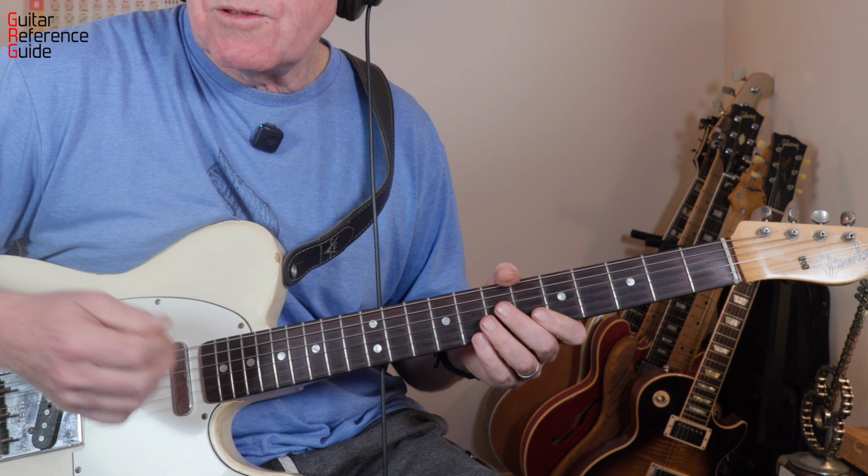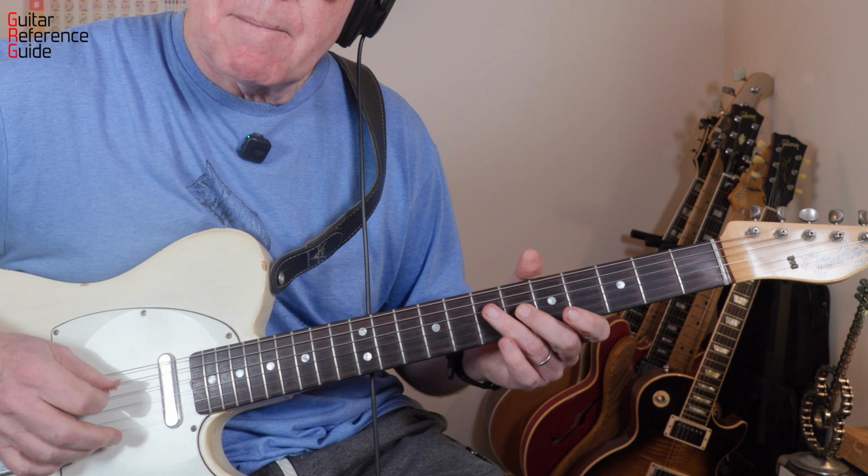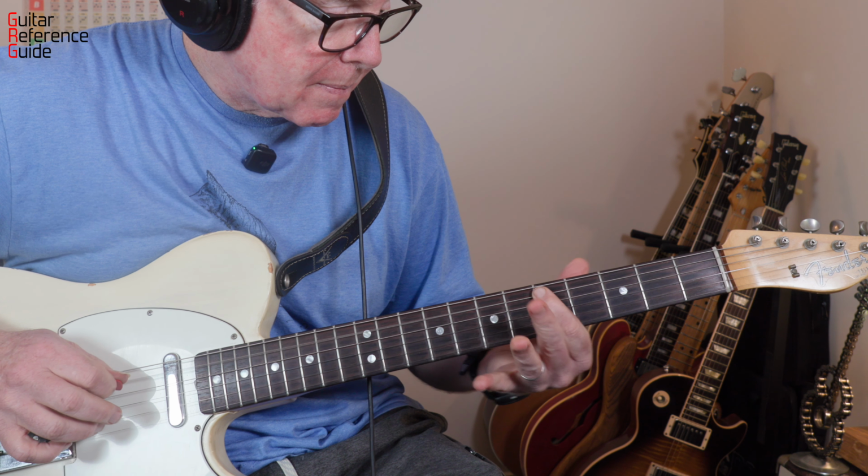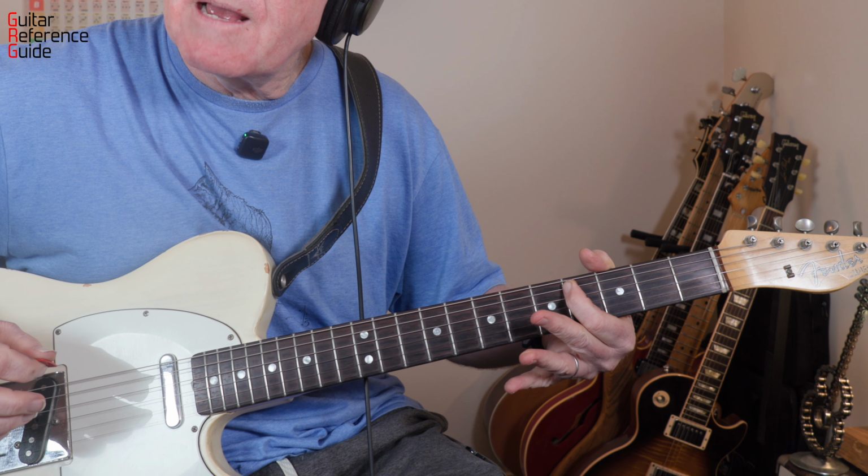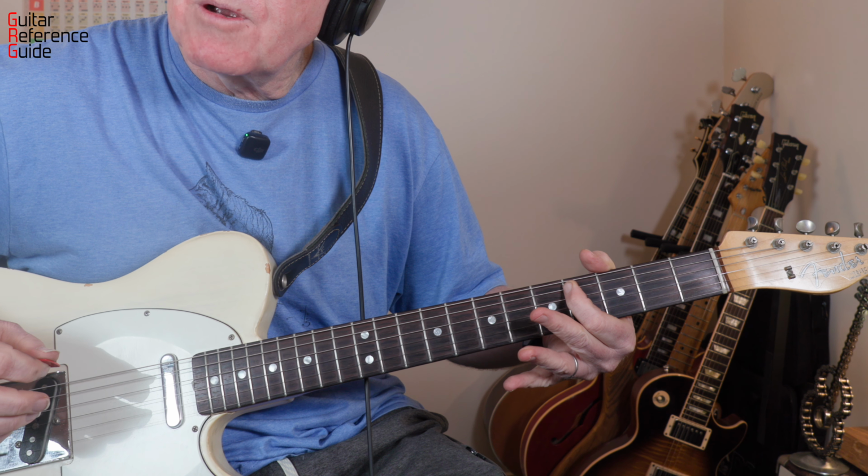Then I played the chromatic enclosure targeting the third of the one, the A, which would be over the A7. And then I came back, and then I did that same enclosure an octave lower.